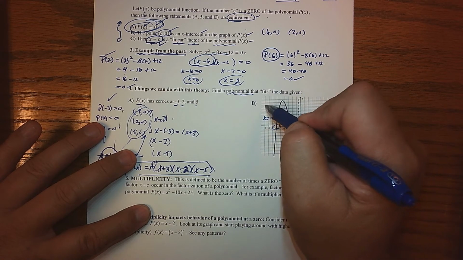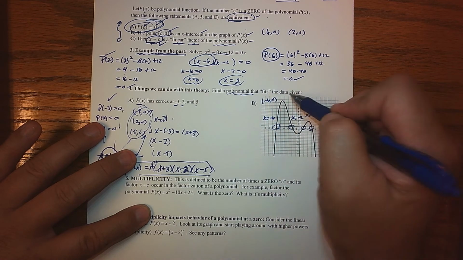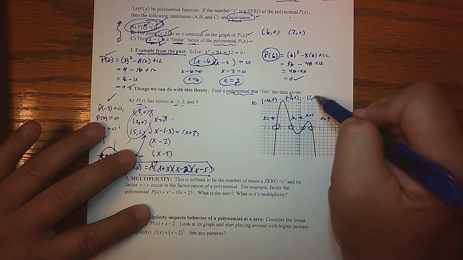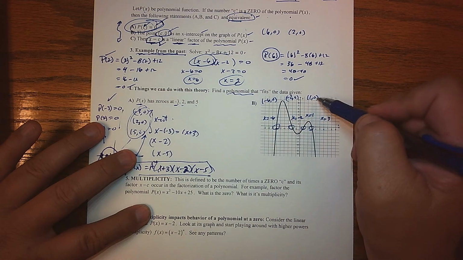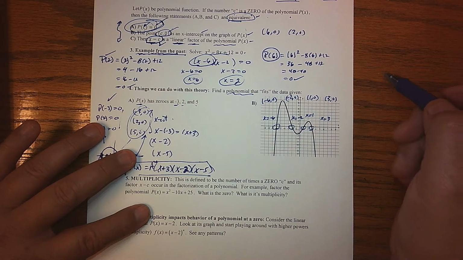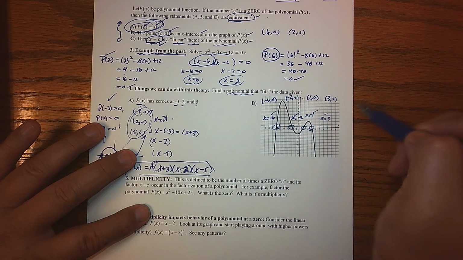And I guess those are the zeros because we can see that -6, 0 is the x-intercept, -2, 0 is another x-intercept, 1, 0 is another x-intercept, and 3, 0 is yet another. Alright, so because we have this, we now know that these guys are zeros.